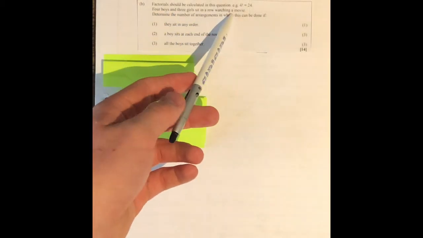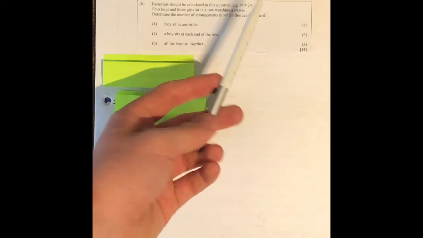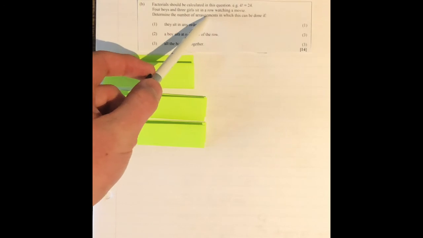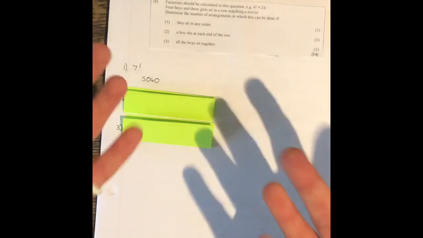Okay, now to the final part, where factorial should be calculated in this question, e.g. 4 factorial equals 24. 4 boys and 3 girls sit in a row watching a movie. Determine the number of arrangements in which they can be done. They sit in any order. Therefore, it is just 7 factorial, which is 5,040 different ways that they can sit together.